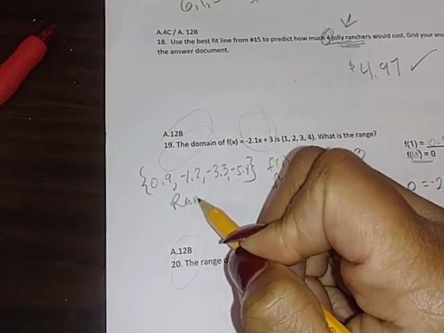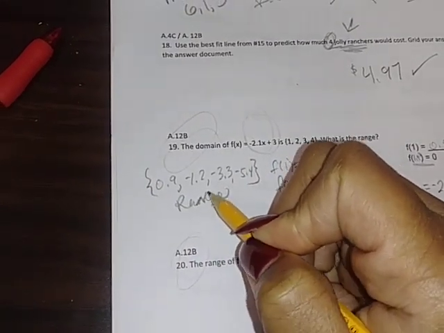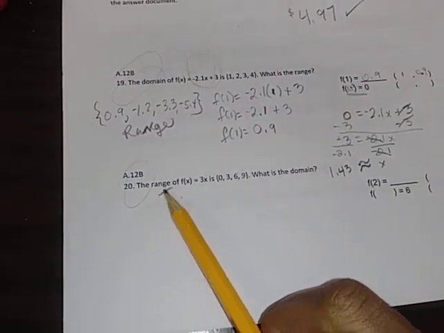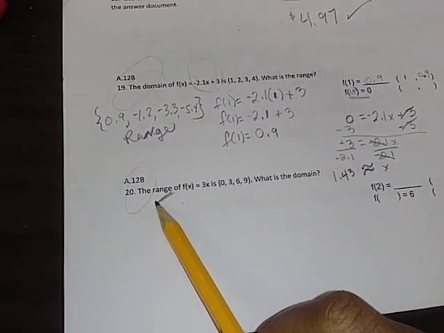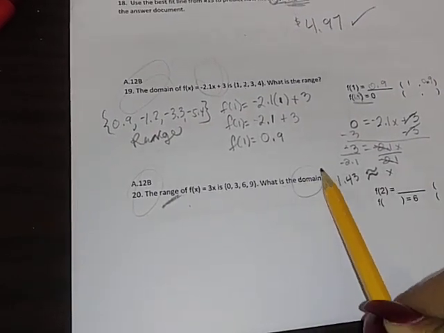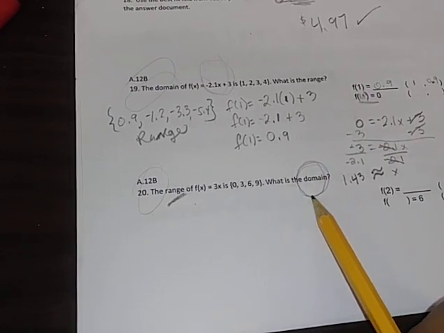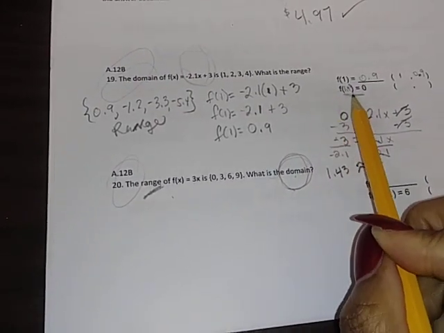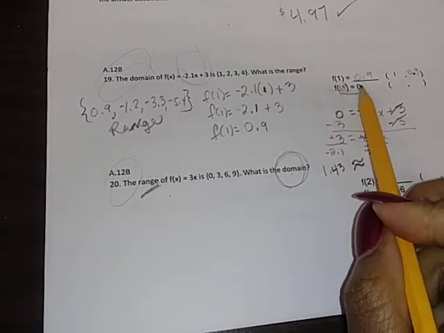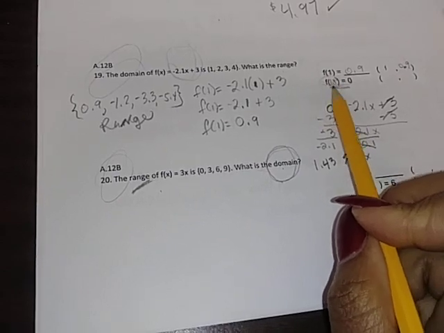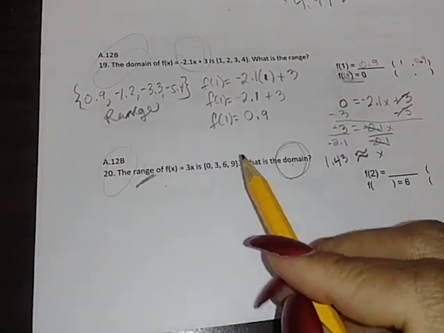The range. Let's find the range. No. Let's find the domain. We're so used to finding y. This time I want you to go backwards like I did just here, just right here on the right.